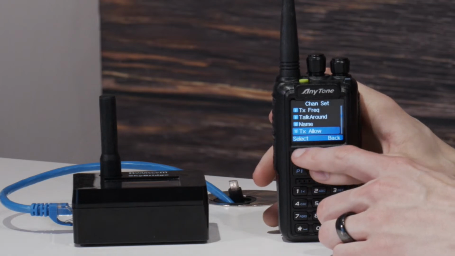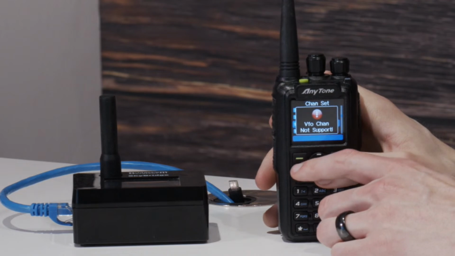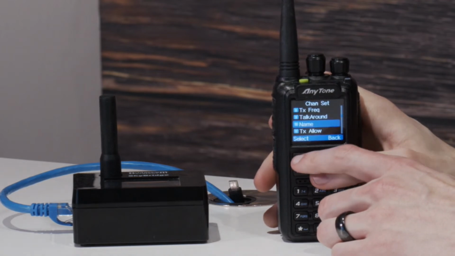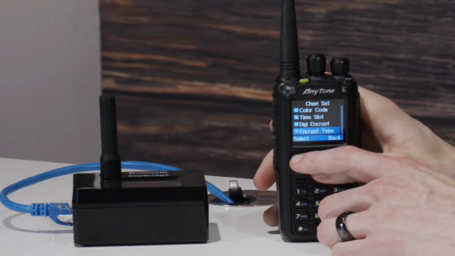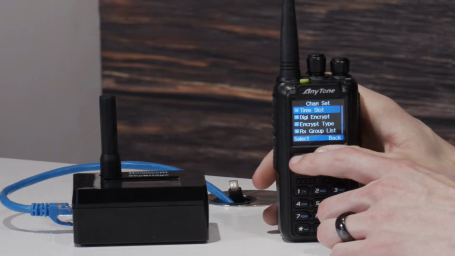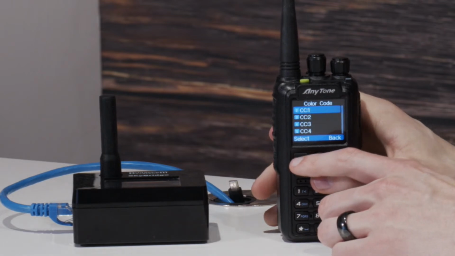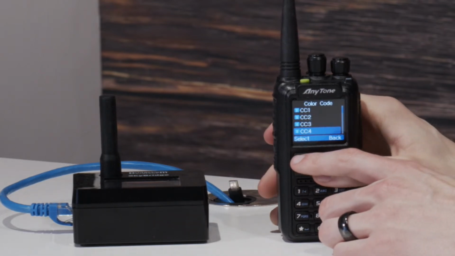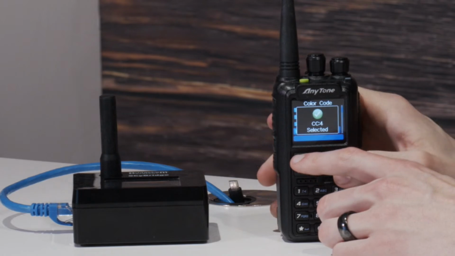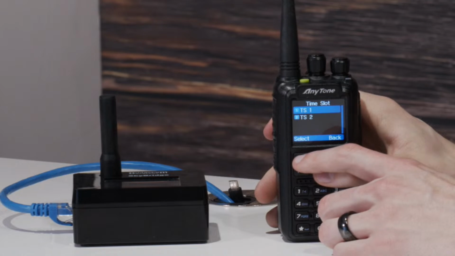Let's see here. We can go ahead and give it a, oops, VFO channel not supported. Okay, radio ID. I think maybe we name it when we say new channel. I believe that's how it works. Okay, so make sure you set your color code. So we had written down color code 4. There you go. And time slot 1.